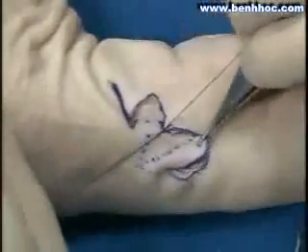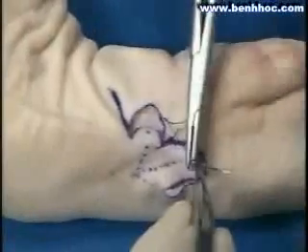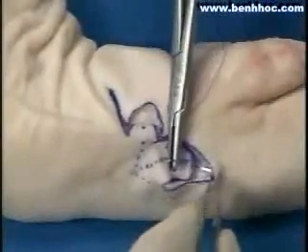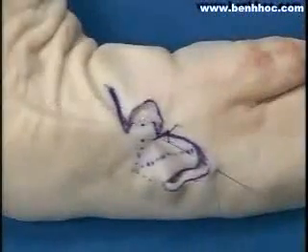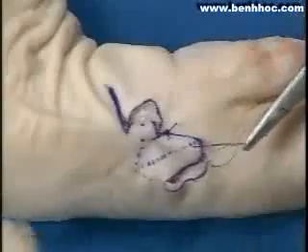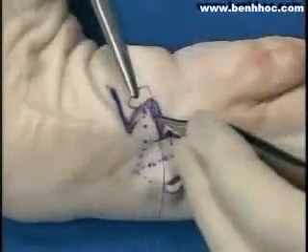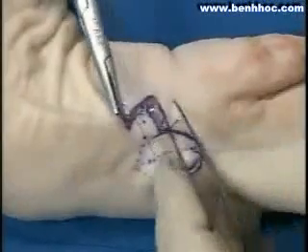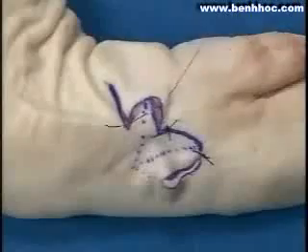Usually we use a two-handed tie for placing the first sutures in points of tension. Here's the suture being placed at the apex of this first flap, and that is being sewn into position. And now we can begin to see the flaps being rotated into position. Here we can see the second flap that's being rotated into position.